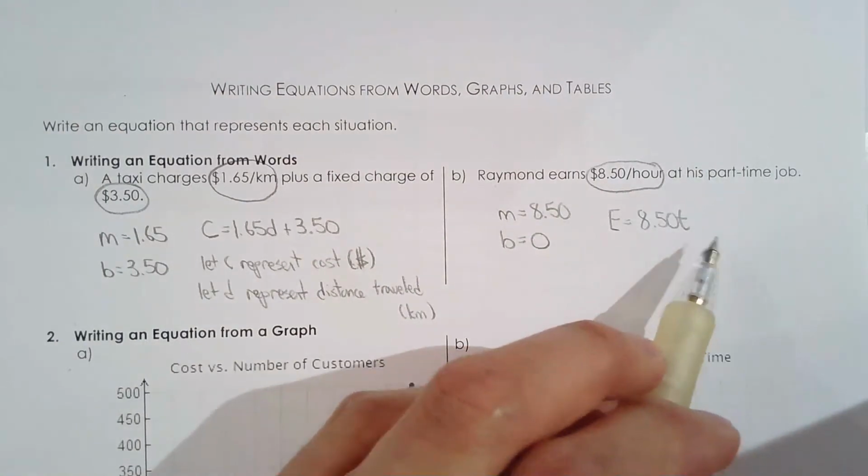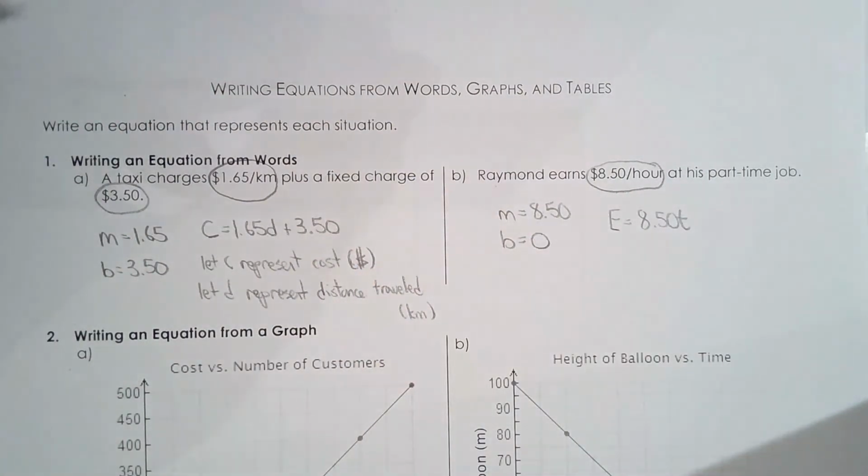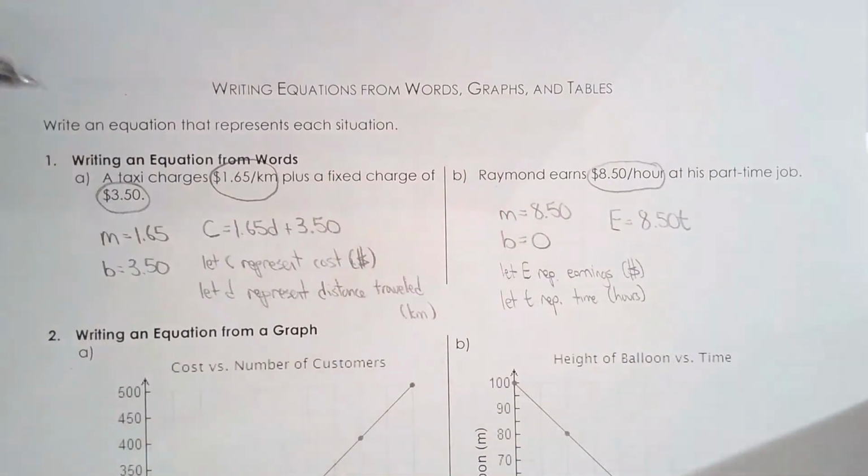You could write plus 0, but that's just unnecessary. So let E represent earnings, and that's in dollars. Let T represent time in hours. Okay? So he makes $8.50 per hour.